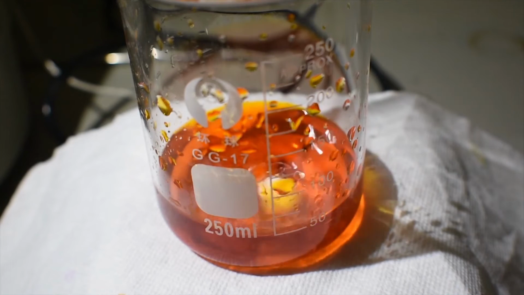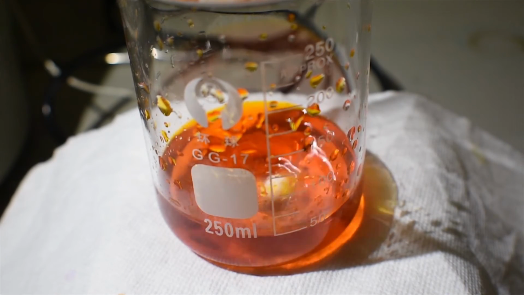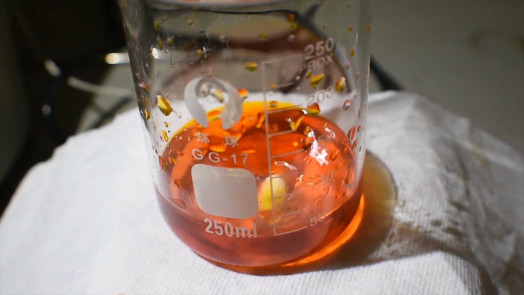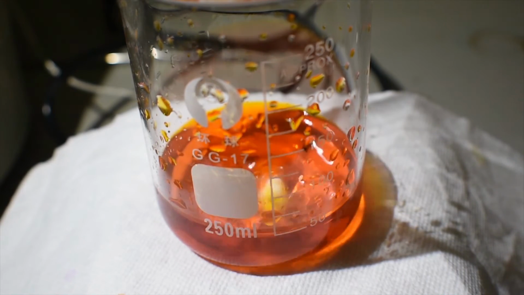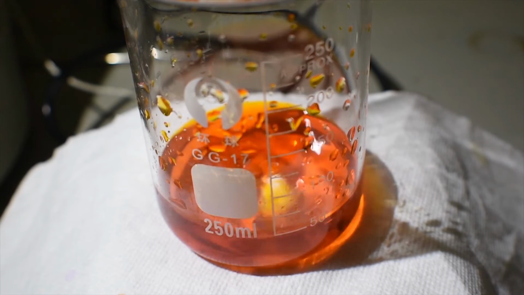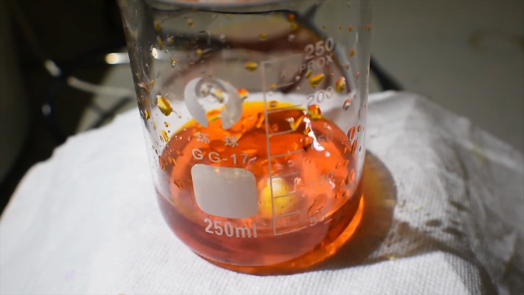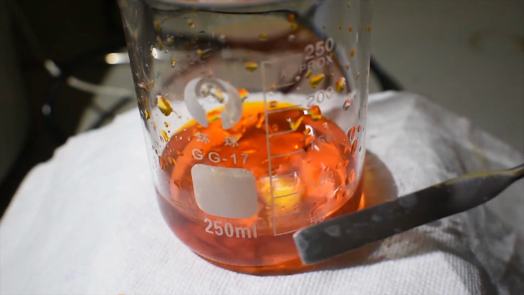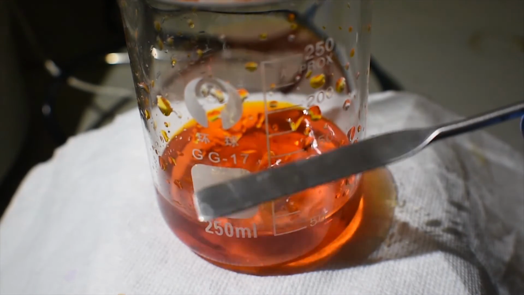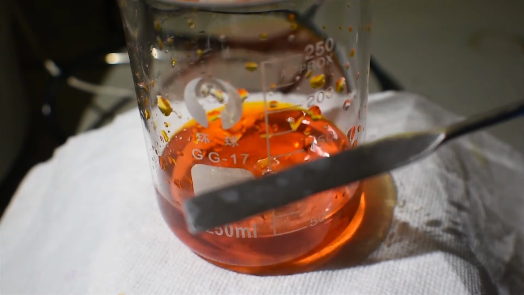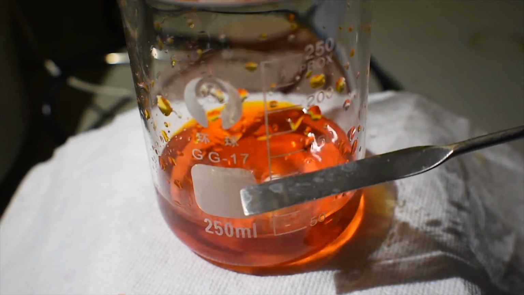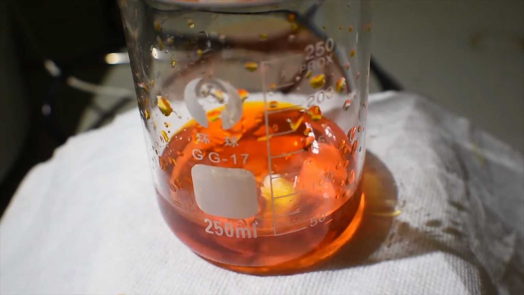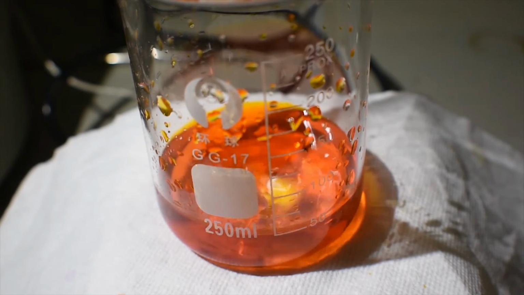Each of the beakers that contain the metal salts contain 25 milliliters of distilled water, except for the uranium one. That contains about 15 milliliters, just because I don't really have that much uranium salts. And a small amount, about half of this spatula full of each of the metal salts was added, and a solution was made, again 25 milliliters.